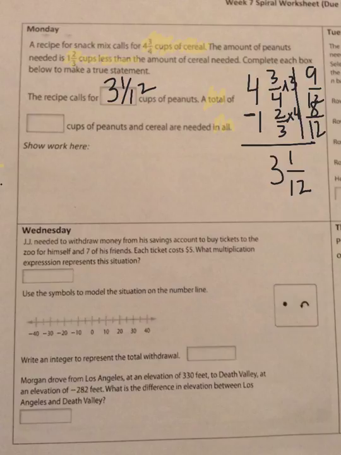So total and in all both tell us that we're going to be adding. So what I want to do is take the 4 3/4 cups of cereal, and add the 3 1/12 cups of peanuts, and then we'll have how many cups are needed in all.